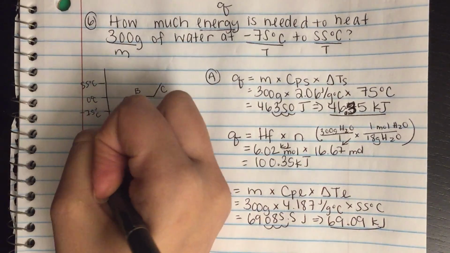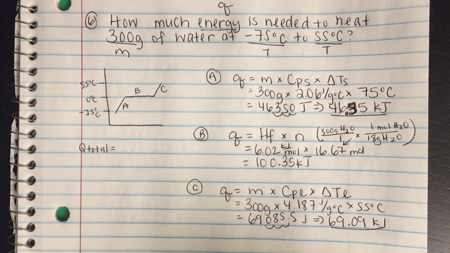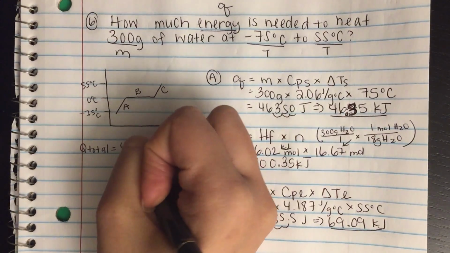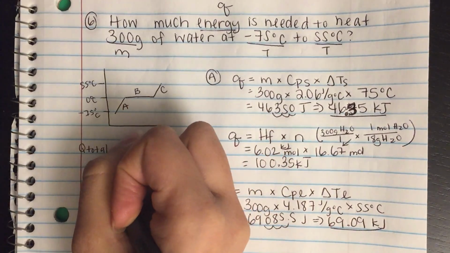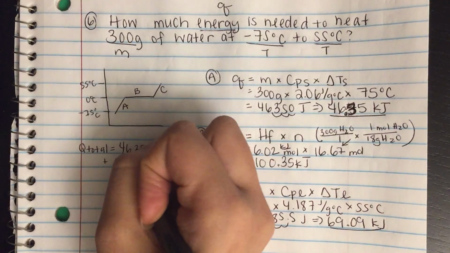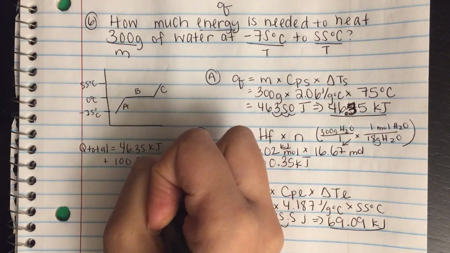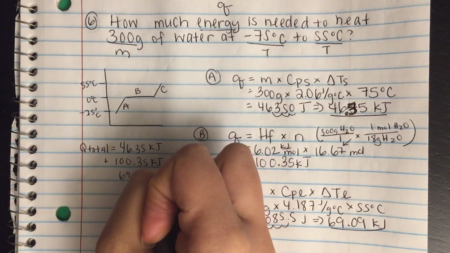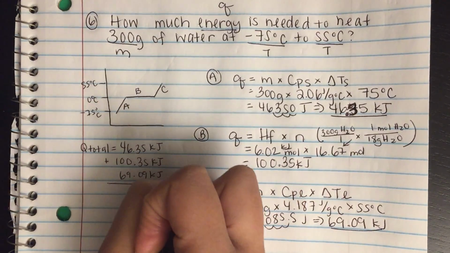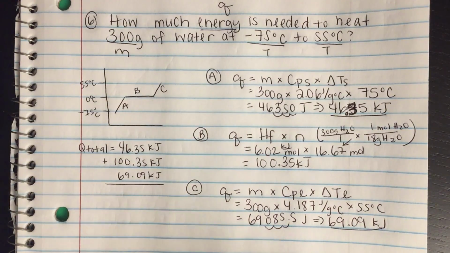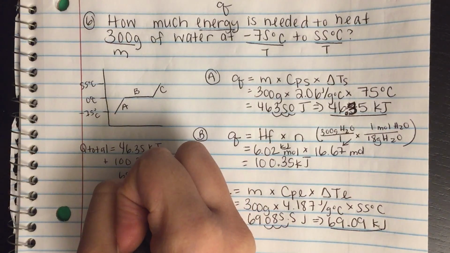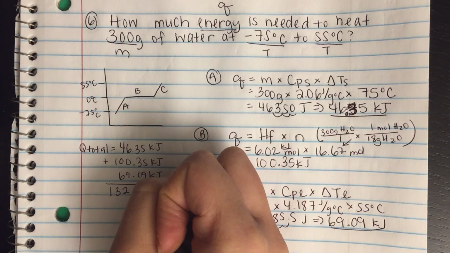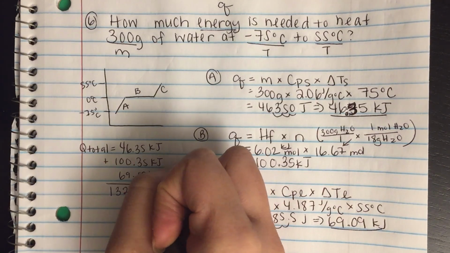Okay, and then lastly, to get our Q total, I'm going to add those three numbers up, 46.35 kilojoules plus 100.35 kilojoules. And this is actually why we had to convert everything to kilojoules, because unlike multiplying and dividing, where you can do that with different units, adding and subtracting can only be done when units are the same.